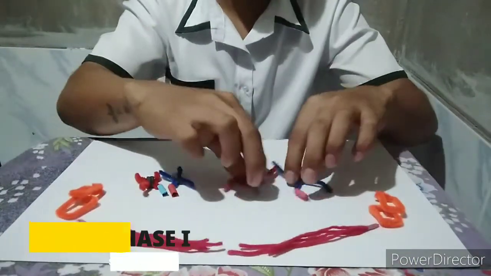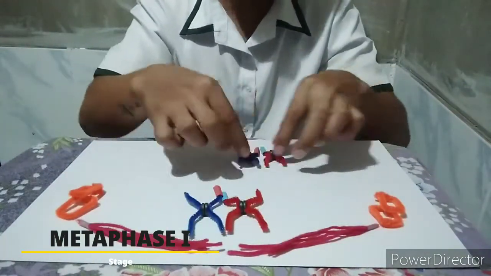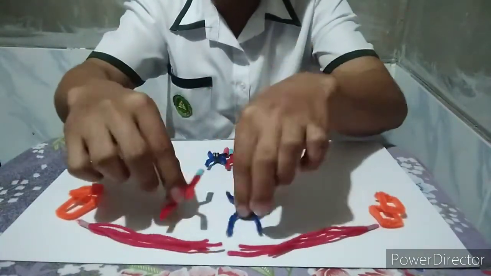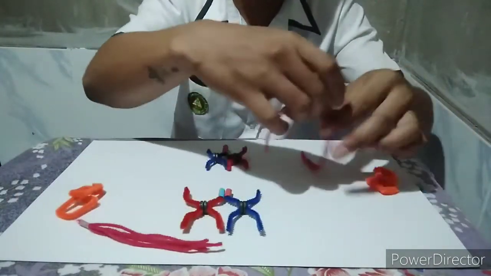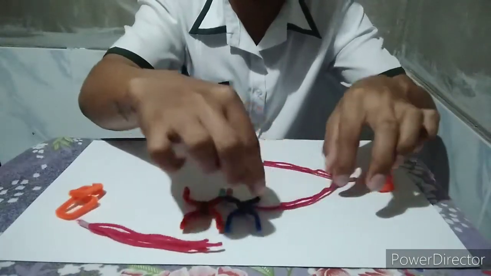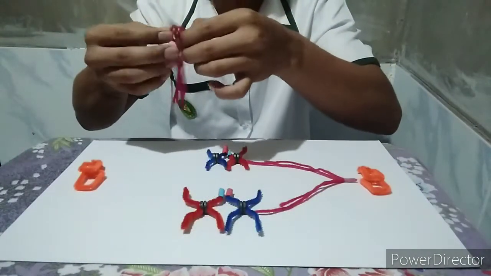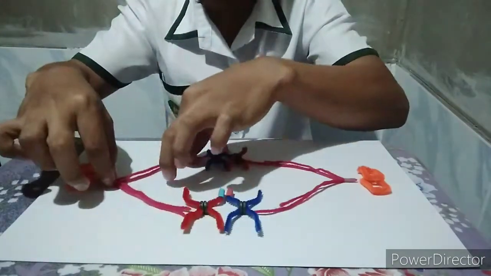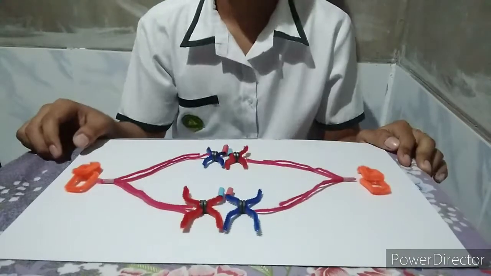The next stage is metaphase 1. During metaphase 1, tetrads line up at the equator. The spindle has completely formed. It is during prophase 1 and metaphase 1 that genetic recombination is occurring. Keep in mind that it only happens when there are tetrads. So as soon as anaphase 1 gets going, genetic recombination is over.